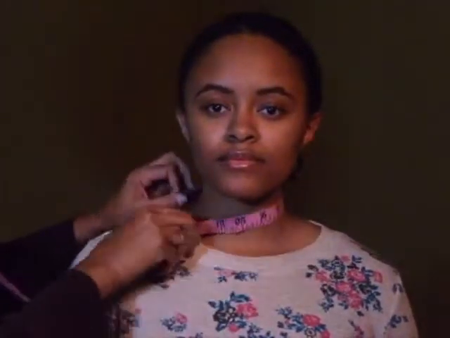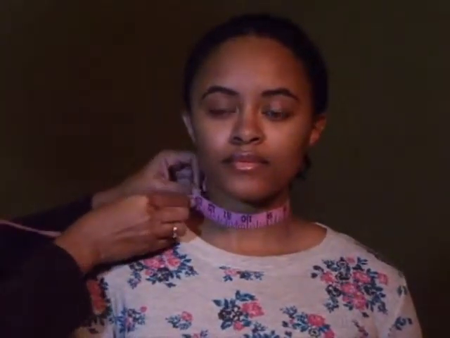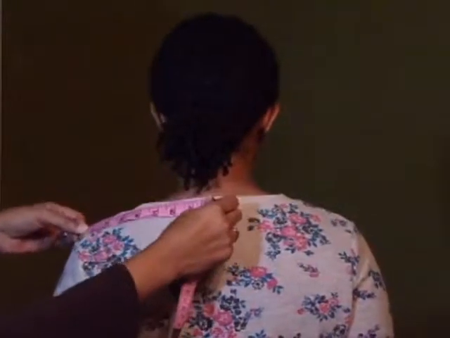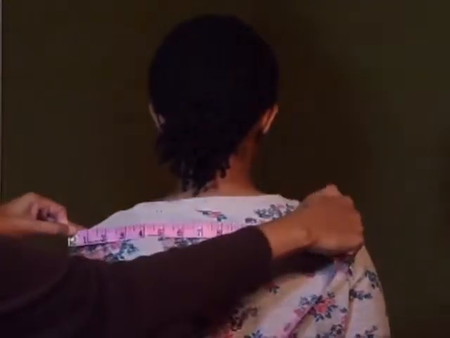Neck. Measure at the base of the neck. Across the shoulder. Measure from shoulder bone to shoulder bone.